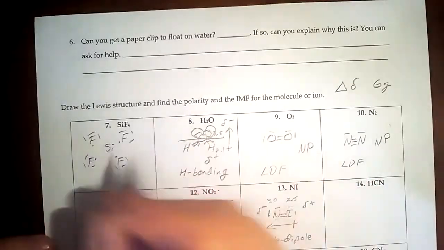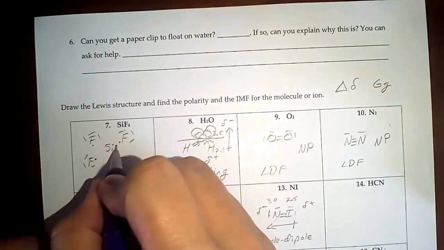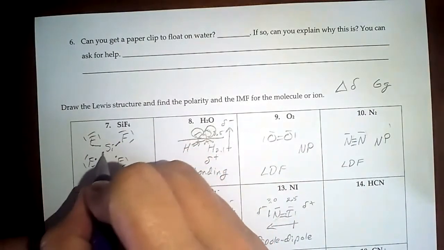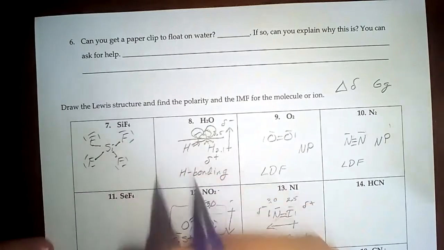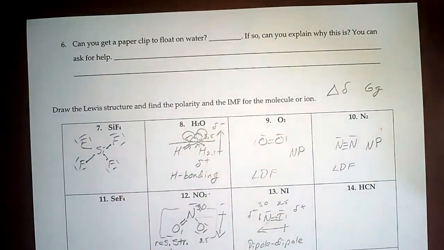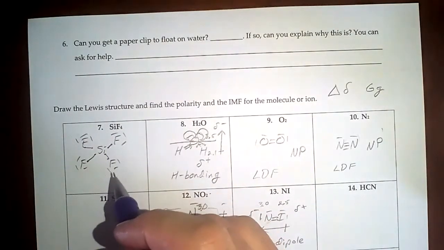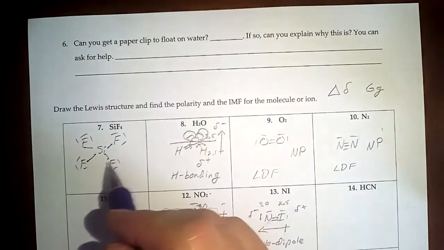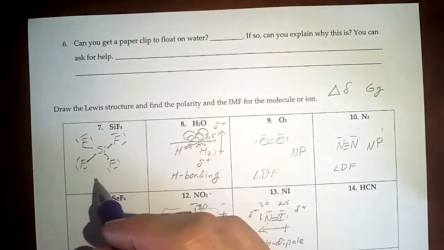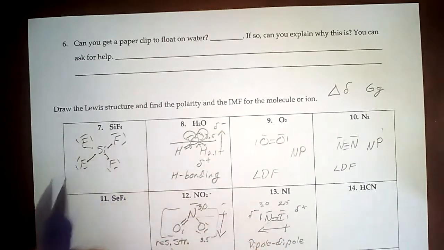So we have 4 bonds to complete. So how about we use 1, 2, 3, 4. And I'm out of electrons, and everybody's happy with their 8, and we are done. Do we need brackets? Is it plus or minus? No. Is it a resonance structure? There was no sharing at all. No. Is it an octet violation? No, it's not. So that part is done.